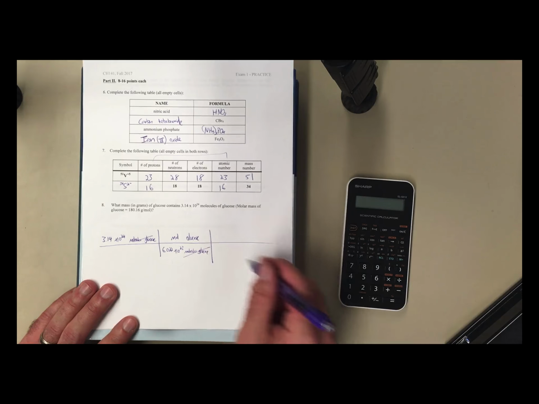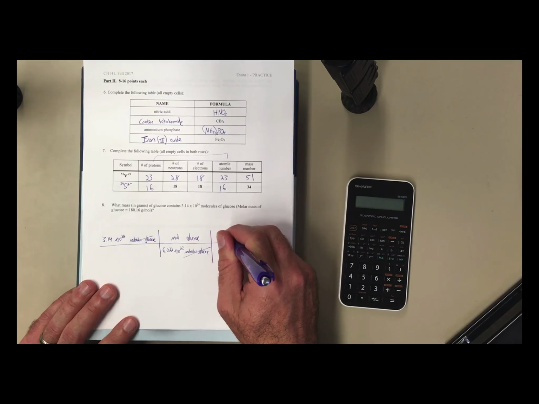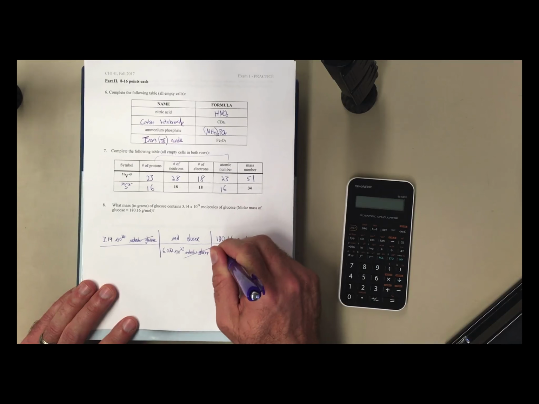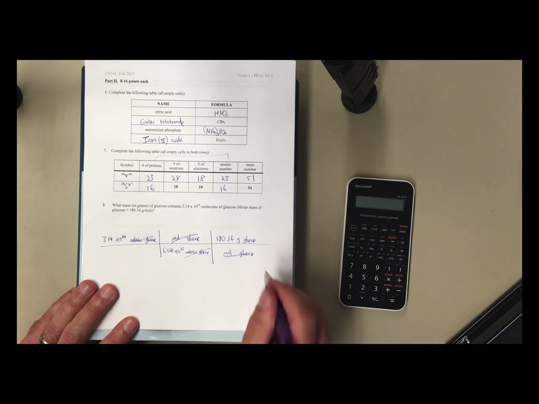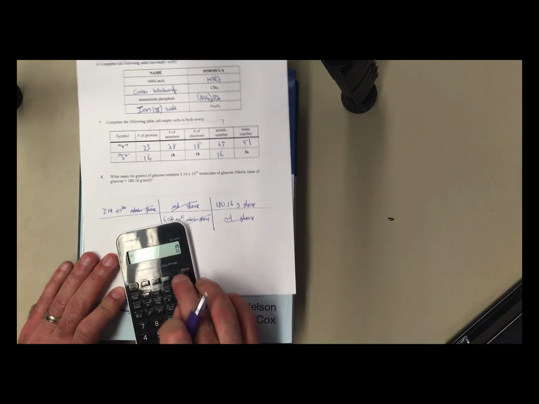I want moles in my denominator to be able to cancel those out. So I'm going to put 180.16 grams of glucose per mole of glucose. So moles of glucose cancel. The only unit that remains is grams, and so now I can just type this into my calculator.